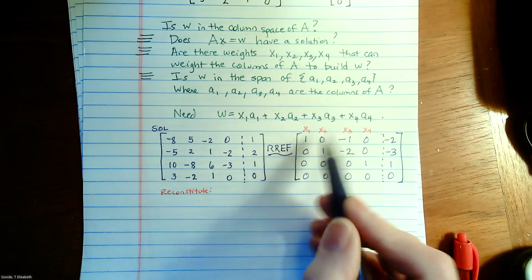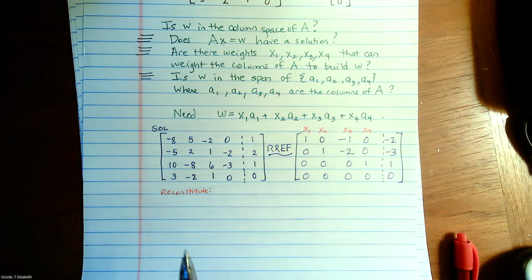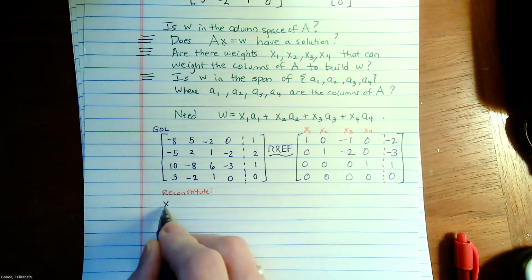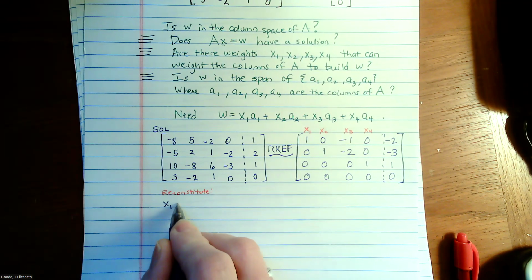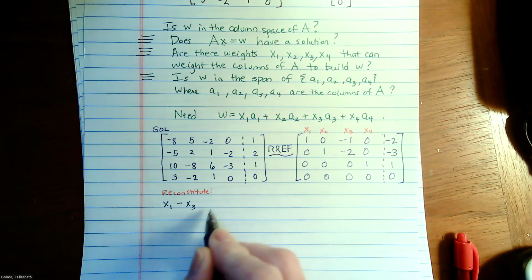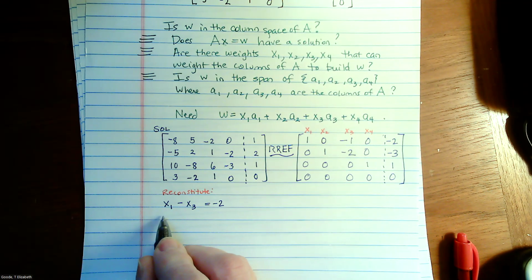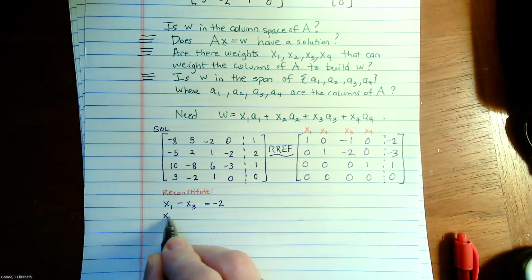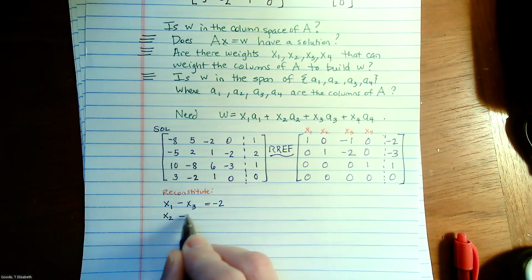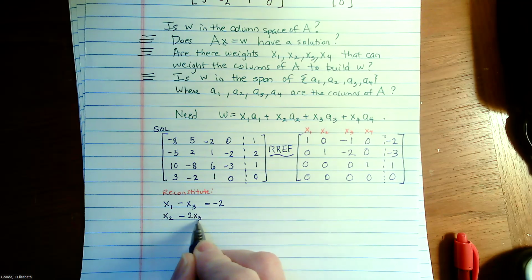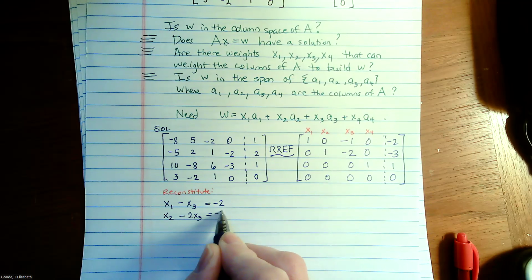What does this first row mean? So x1 minus x3 equal to -2. Good. X2 minus 2x3 equal to -3.